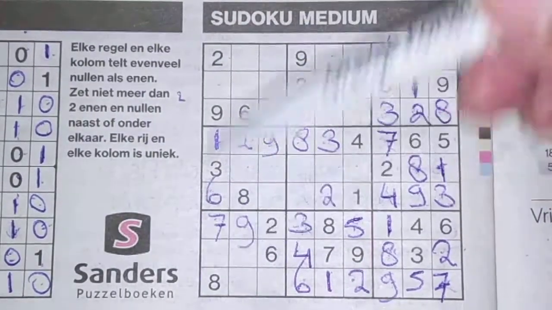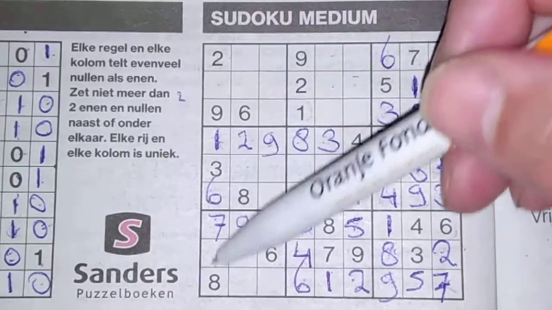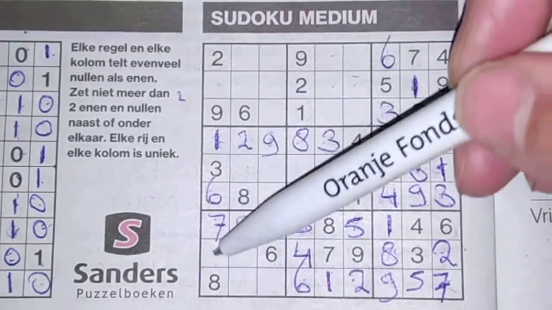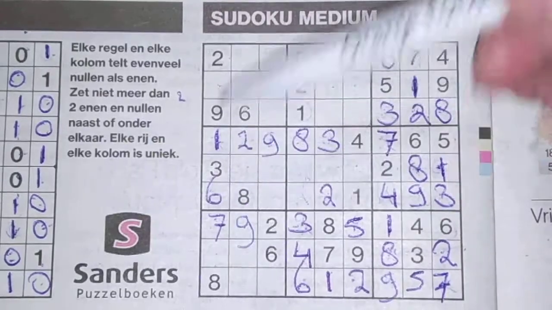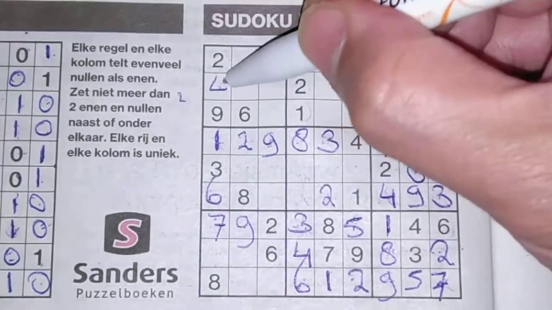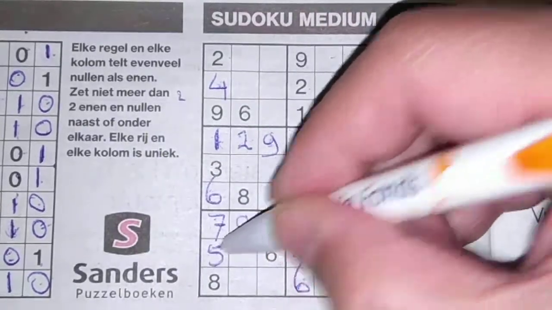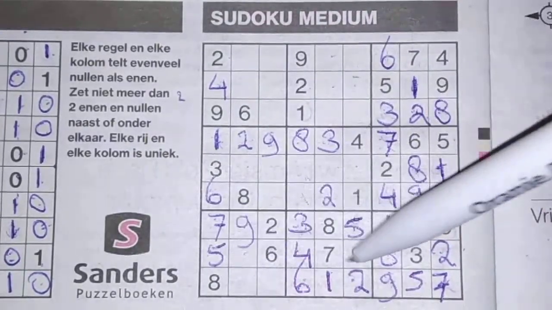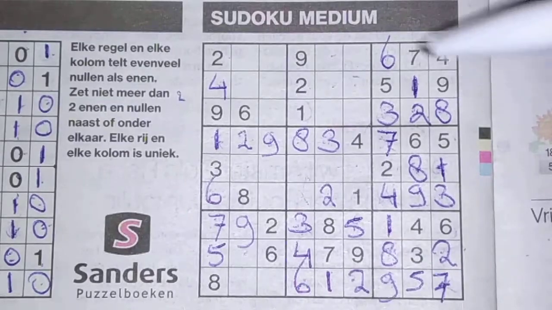2 boxes left in the first column for the numbers 5 and 4. We have a 4 here, so no 4 there. 4 should be there, and the 5 goes here. One number left in this row for the number 1.